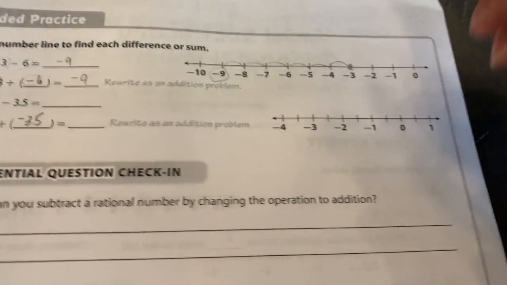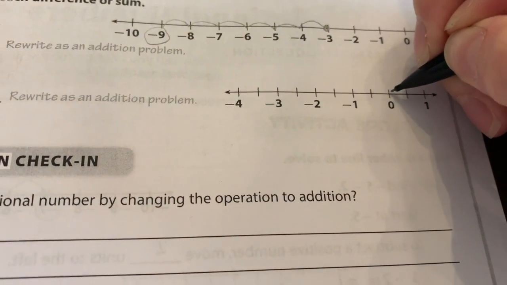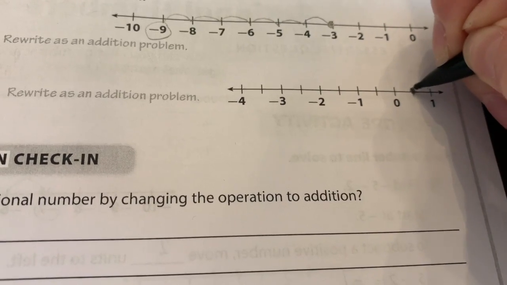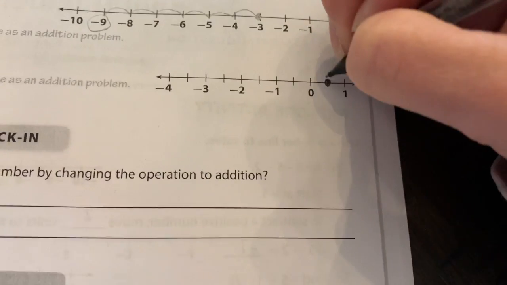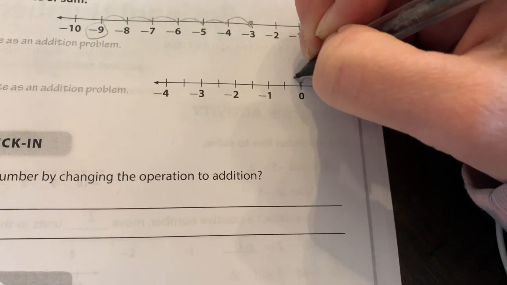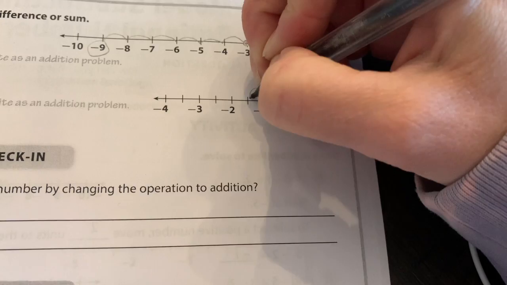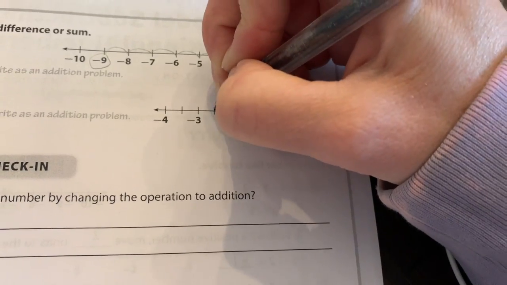Okay, so let's take a look. We're going to move to the left. We start at 0.5, so that's here. And we're going to move to the left 3.5 times. So we're going to go 1, that's a half, 1, 1.5, 2, 2.5, 3, 3.5, and we land on -3.